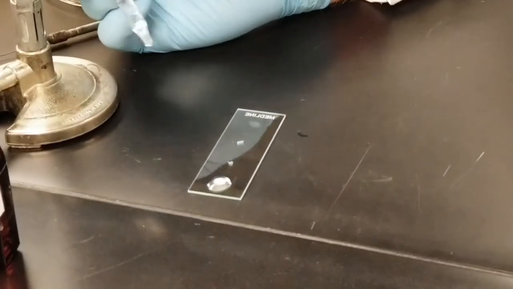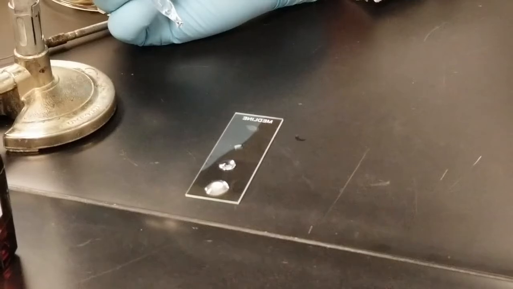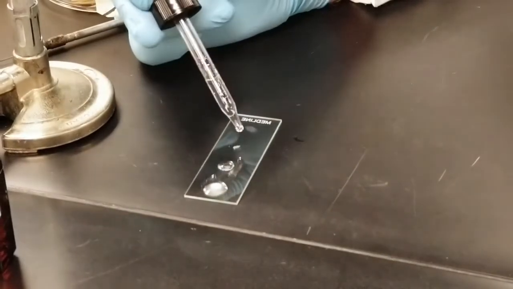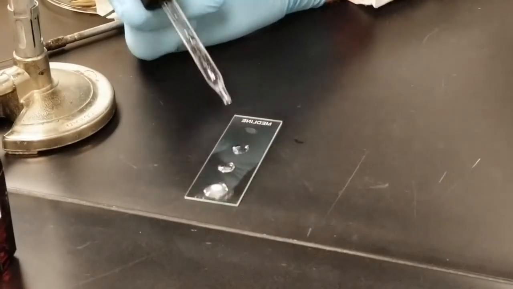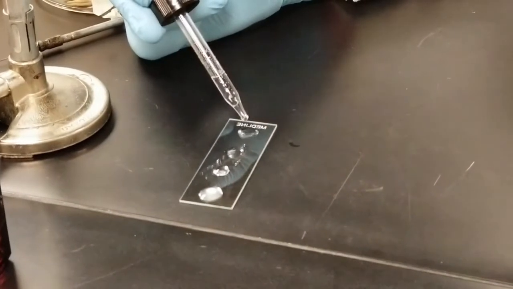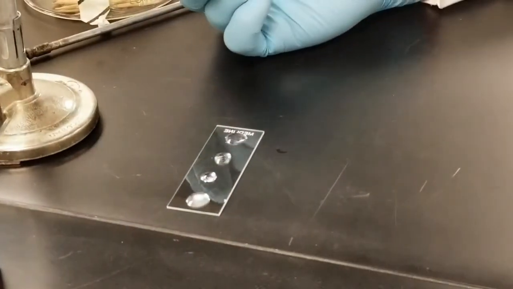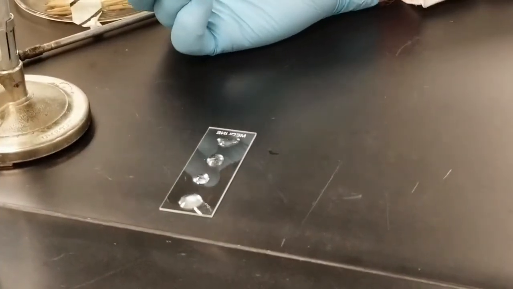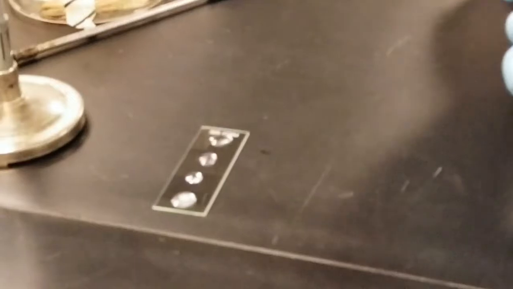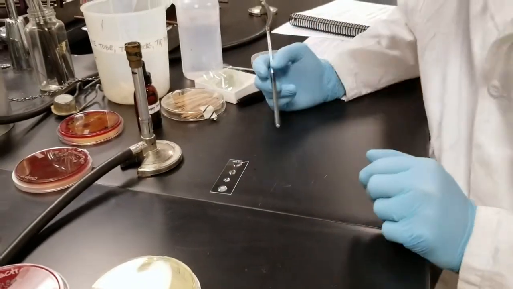So this is a positive reaction. This is a negative reaction. This is a negative reaction, and this is a negative reaction. So now we've seen the difference between a positive reaction and negative reaction. So remember, and it's still going too, we can see.